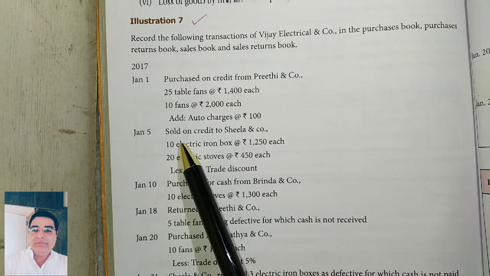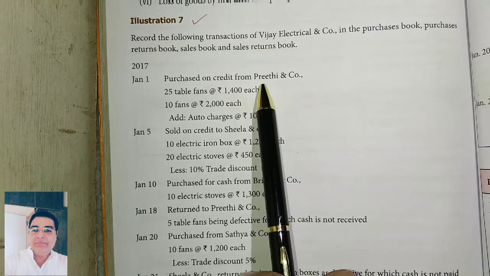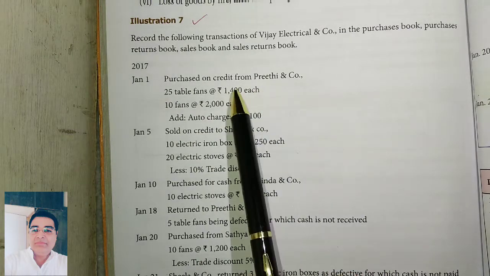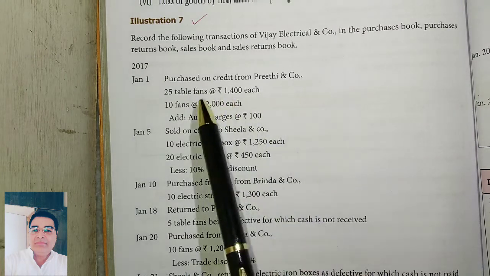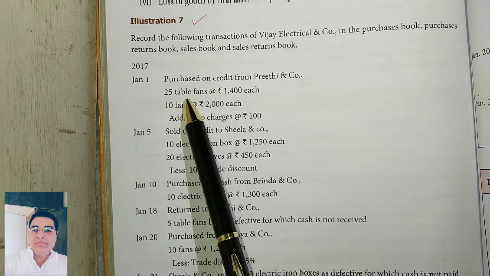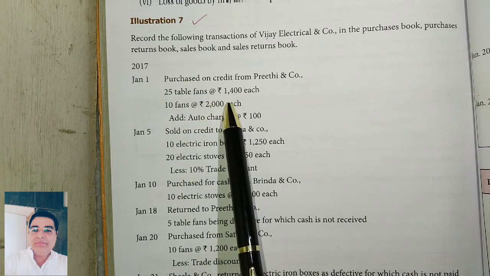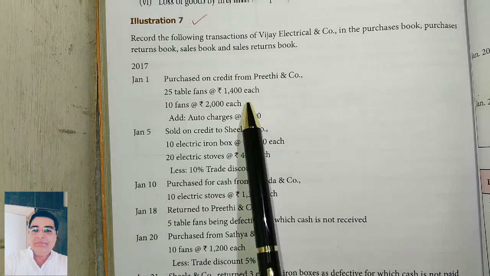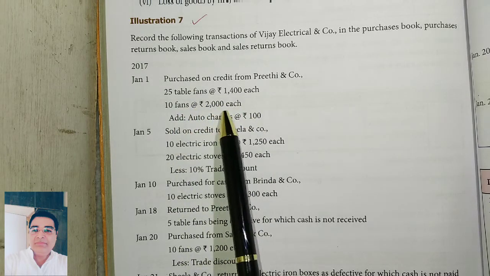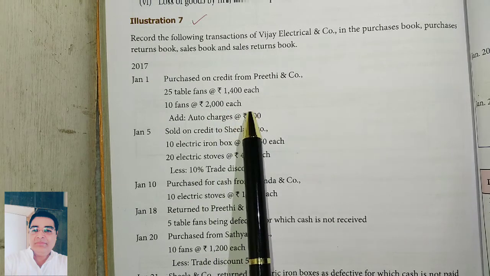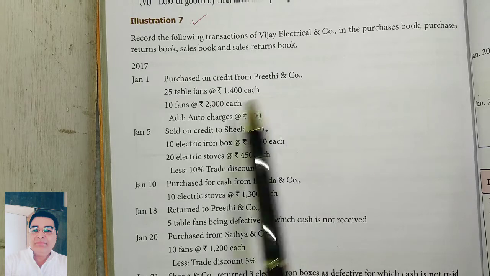Sold means sales book. So purchase will come in the purchase book. What do you write in the purchase book? Preeti and Company. Next line, you write 25 table fans at the rate of 1,400 each. Multiply it, then 10 fans at the rate of 200 each. Multiply it. Write both amounts in the detail column.